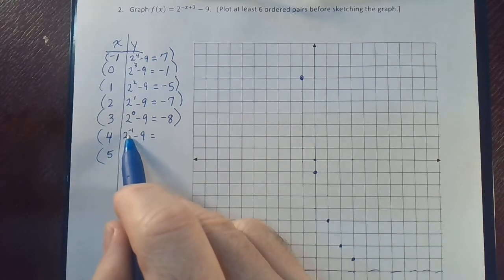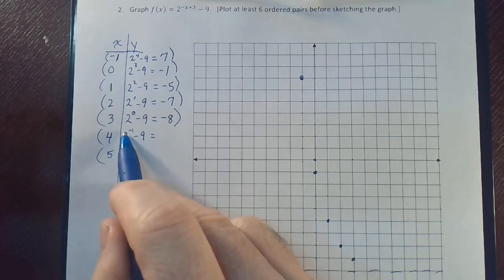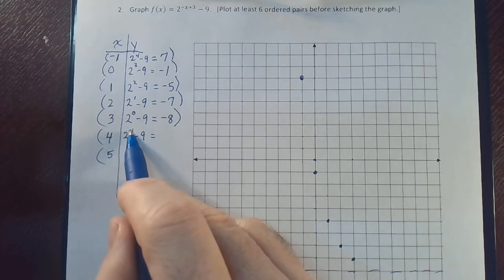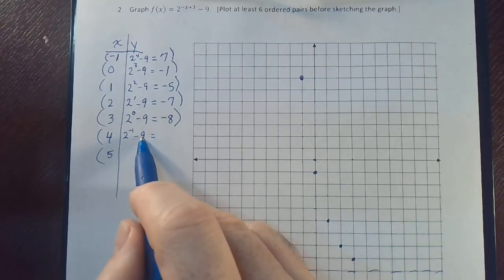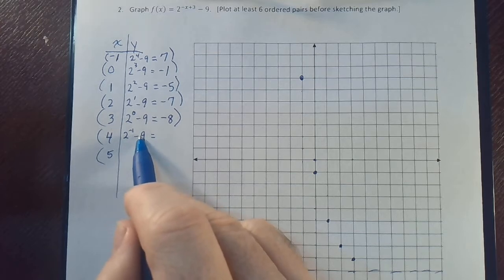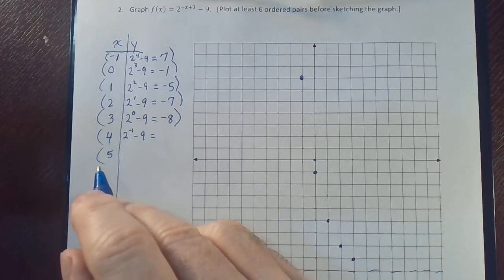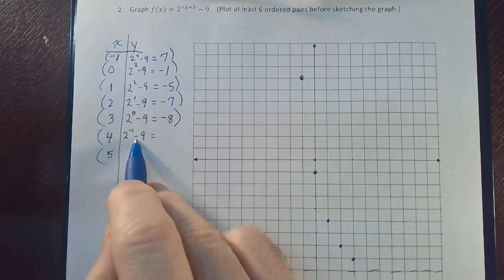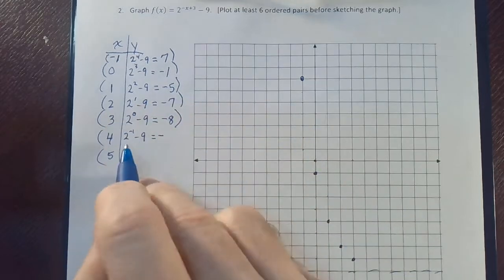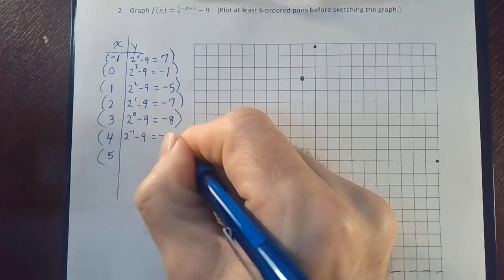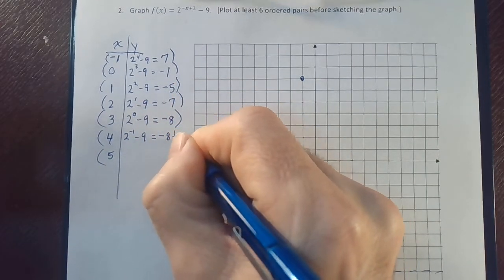Remember what 2 to the negative 1 is? It's 1/2 to the positive 1, the reciprocal of 2 raised to the positive 1. So that's 1/2 minus 9. Well, doing it the other direction, 9 minus 1/2 gives us 8.5. But the negative 9 has a bigger magnitude, so we just reverse the sign. 1/2 minus 9 is negative 8 1/2.